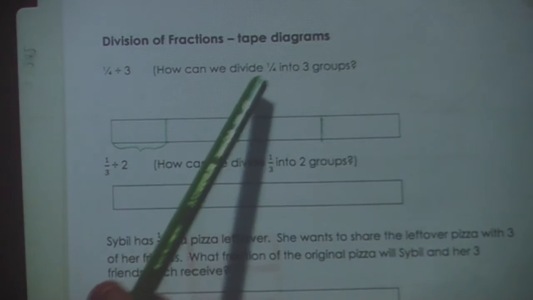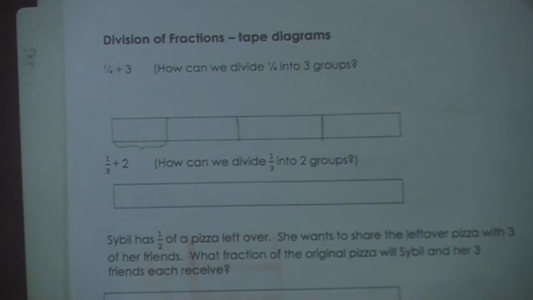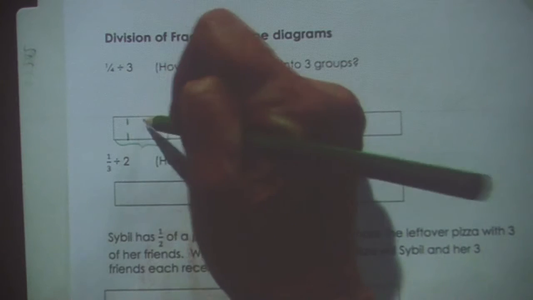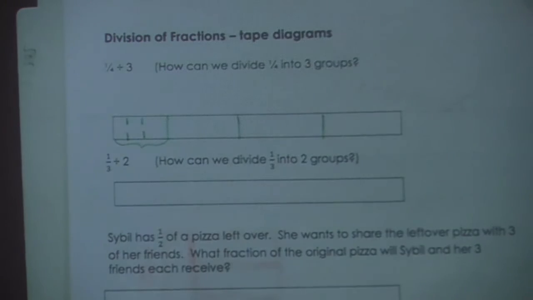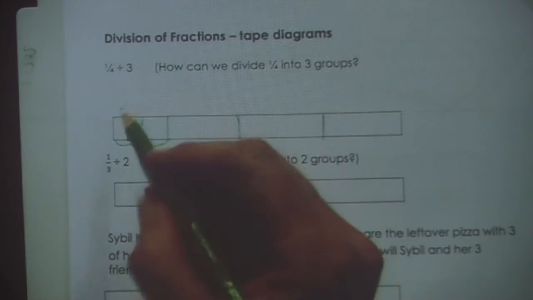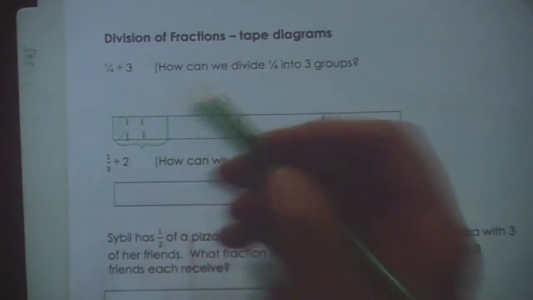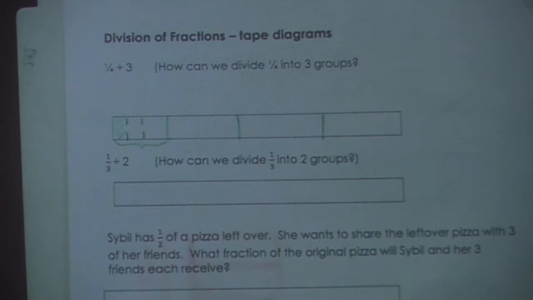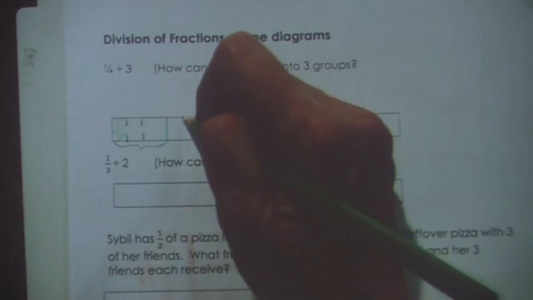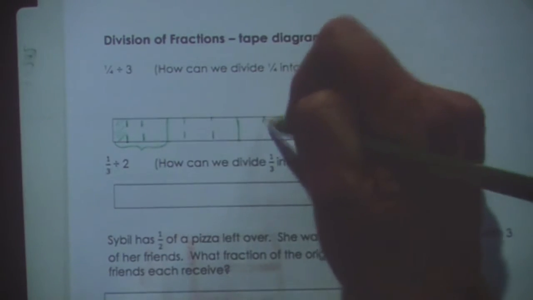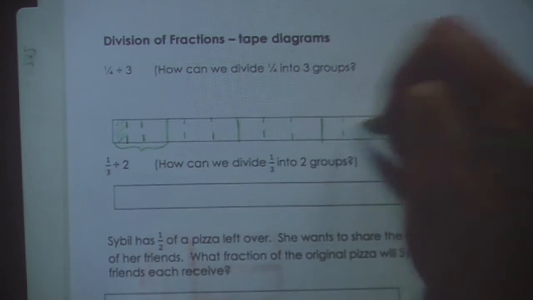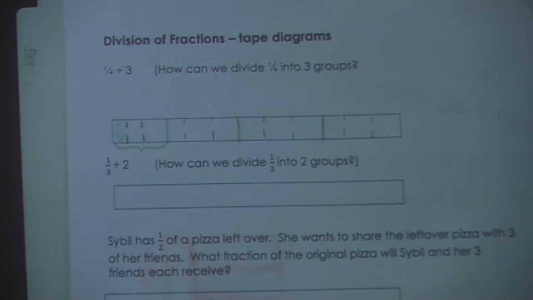It tells me to divide that 1/4 into 3 groups to be able to know the value. I mean, I see it, it's sitting there, but what's its value? I have to have equal groups. So I need to divide each one of those pieces by 3.